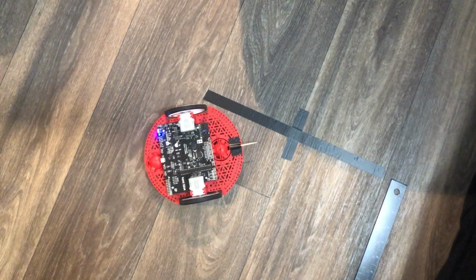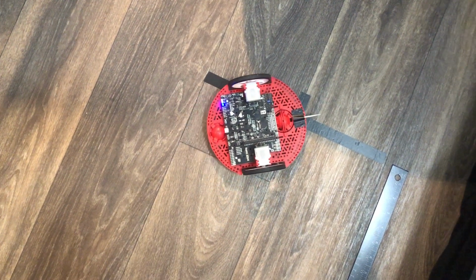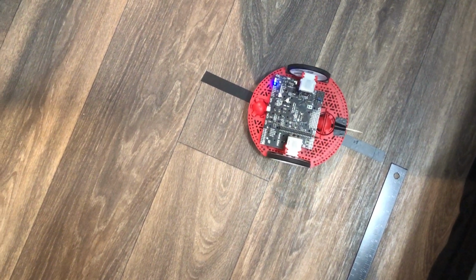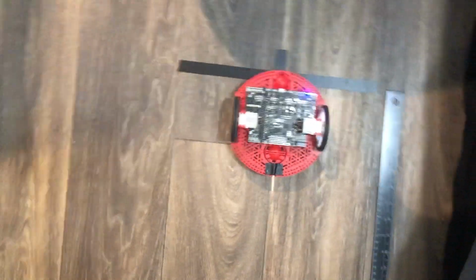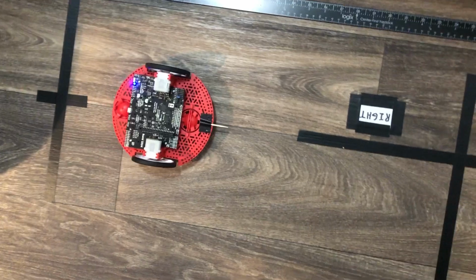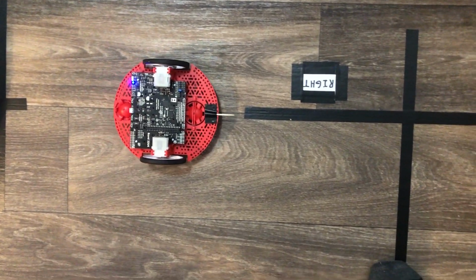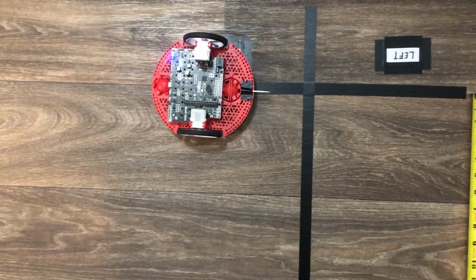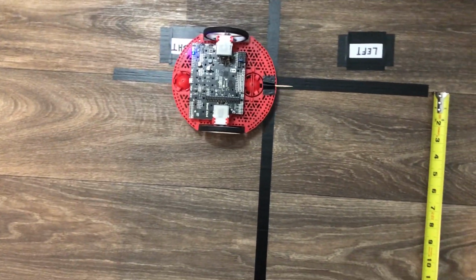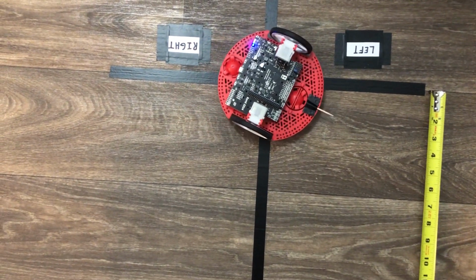Looks good so far. Perfect. Almost. We'll see. Oh, yes. Very good. You see we're heading right onto the line here. Right on the line.